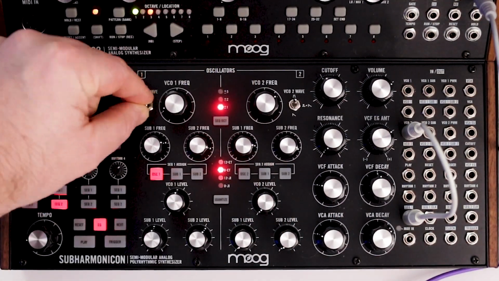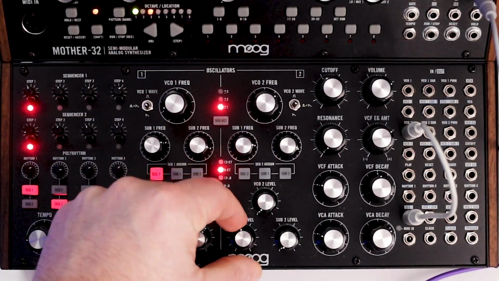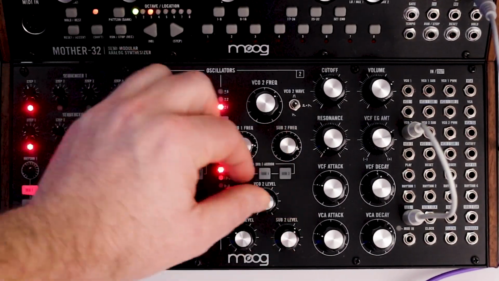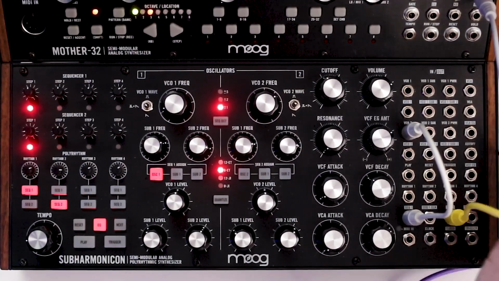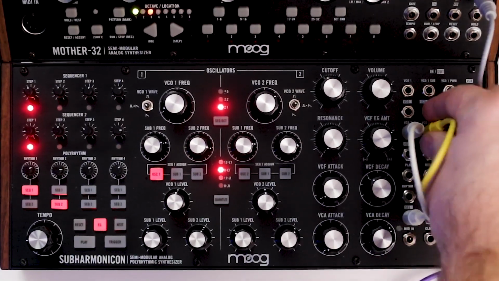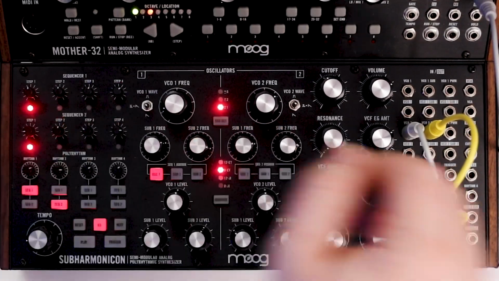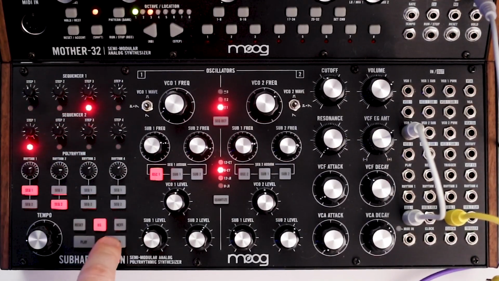Oh, we got to remember to put our waves in the correct spot. Turn up our VCO2. And of course, a lot of this stuff is just taste. If you did want to use that sequencer with sub 2, right here, there's a little bit of a sour note on this third step.